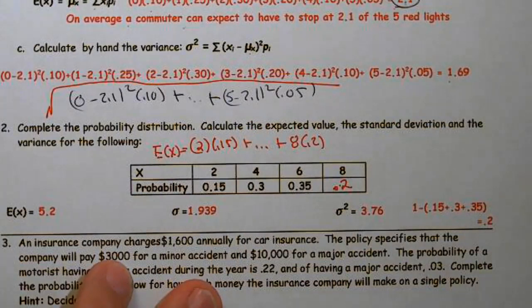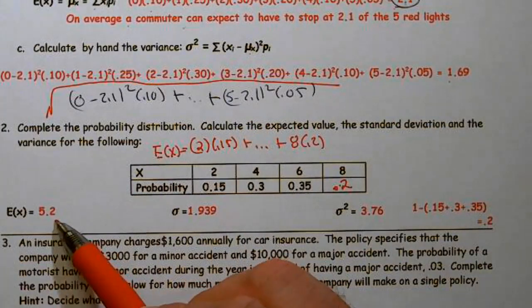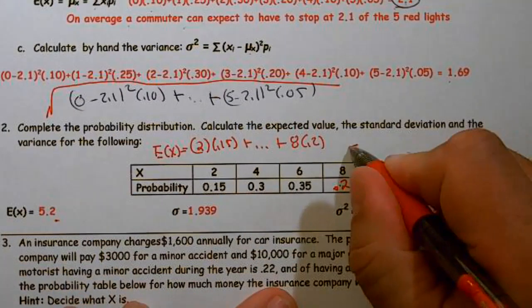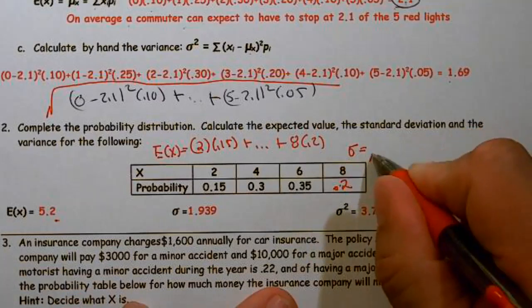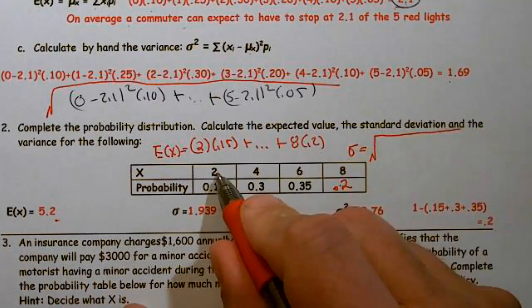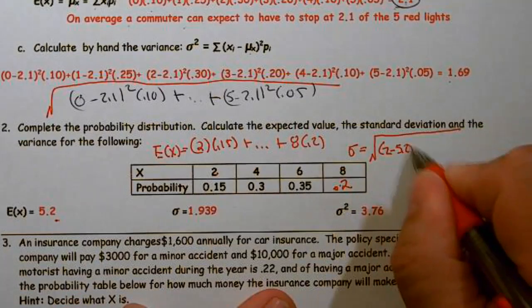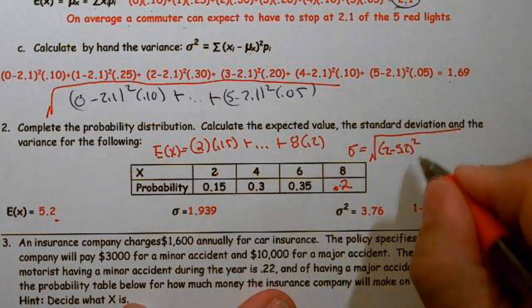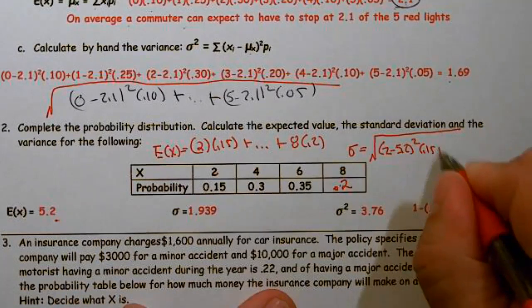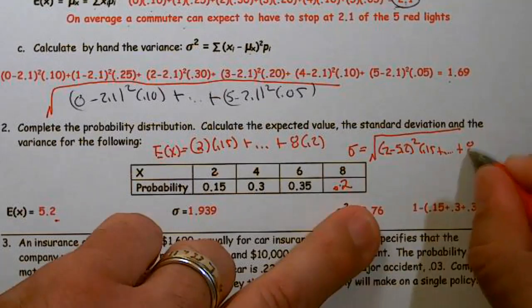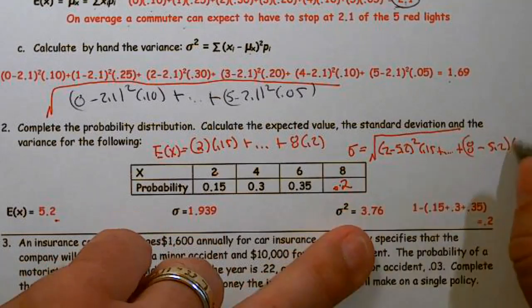And remember, the mean is the expected value, all right? So on average, we'd expect 5.2 from this distribution. For my standard deviation, it would look something like this. My lowest value is 2 minus my expected value of 5.2 times the probability associated with that, plus dot, dot, dot, plus. Then look at the largest one, which would be 8 minus 5.2 times its probability of 0.2.